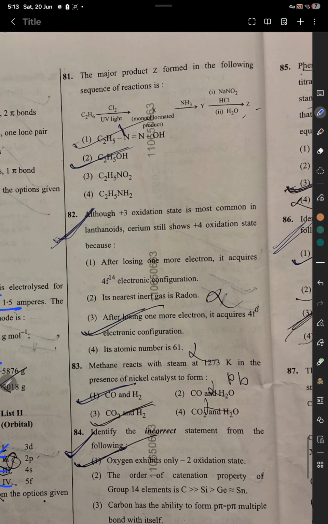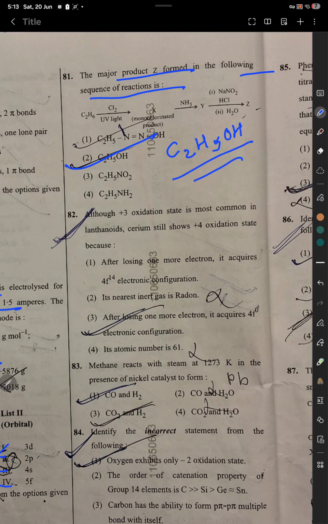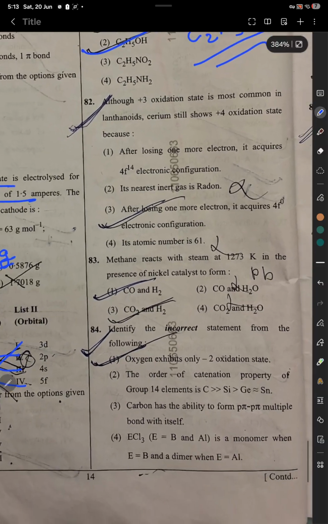Question number 81. The major product Z formed in the following sequence reaction is. So option number 2 is correct, C2H5OH is your correct answer. Question number 82.